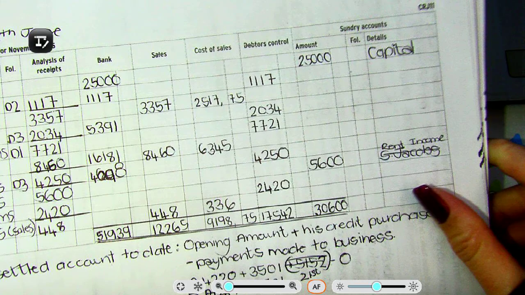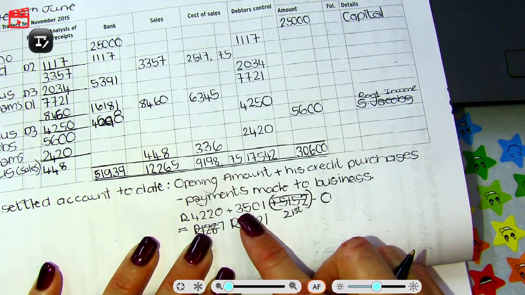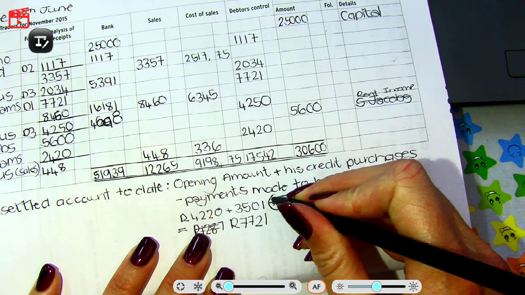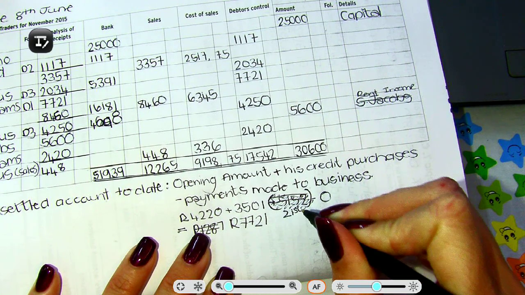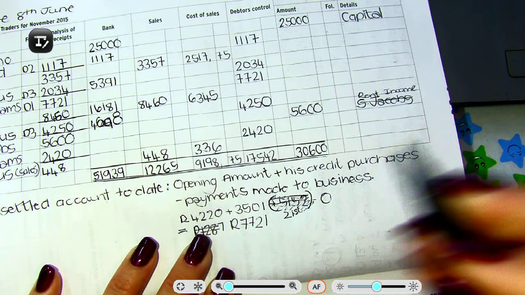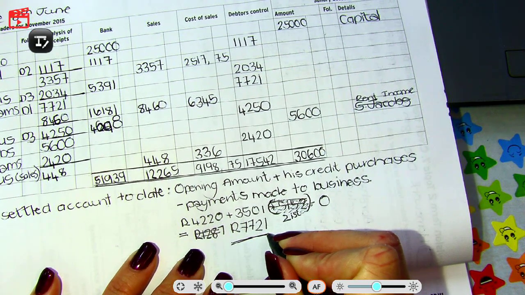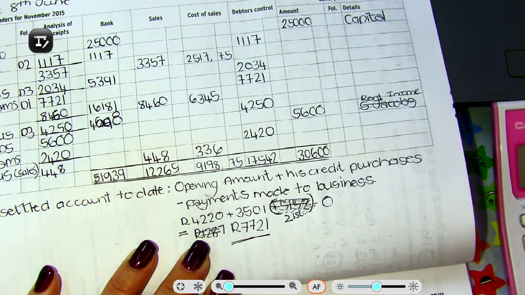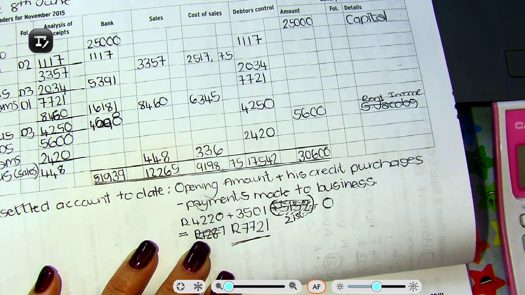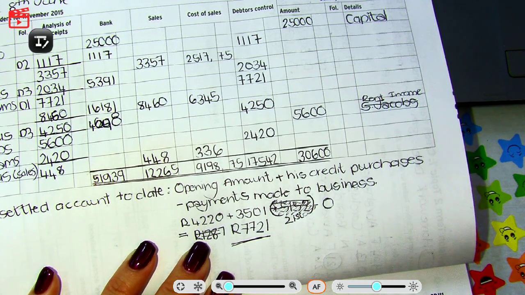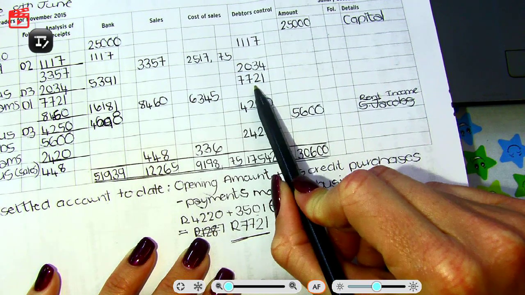So 4,220 plus 3,501. We are only looking up to the 15th. All right. So that's how I got the 7,721, I think. Yeah, let's double check that. So 4,220 plus 3,501 equals 7,721. Okay, so that's how we got this amount over here for F. Abrams. All right. Thank you, grade 9s.